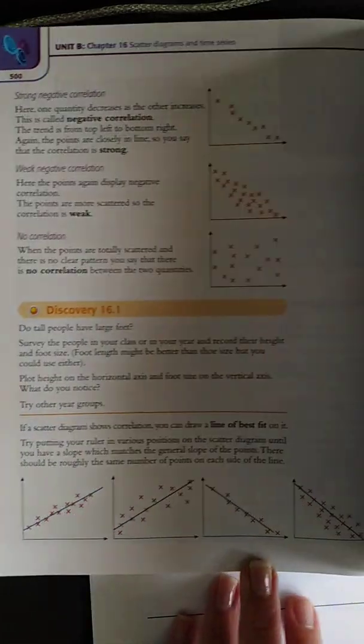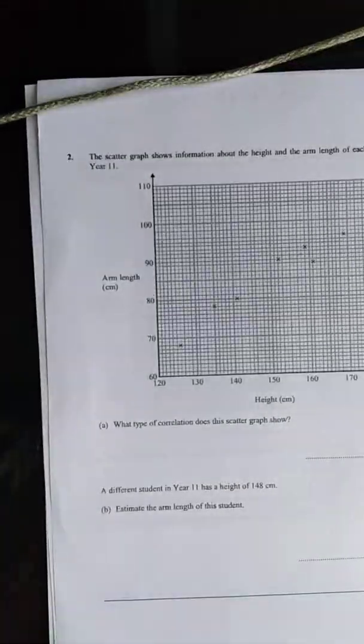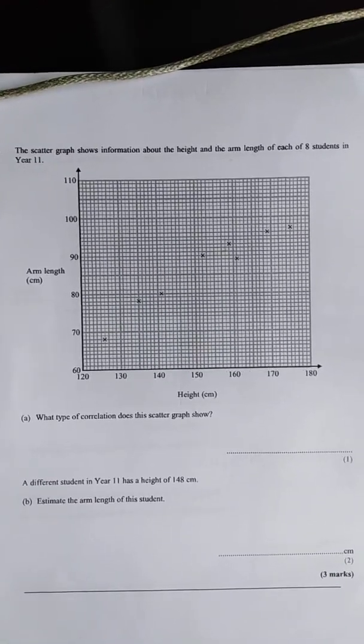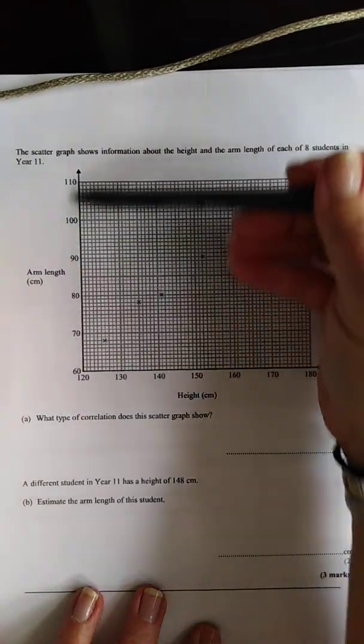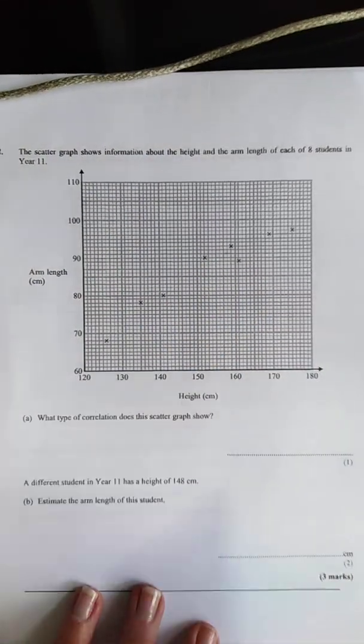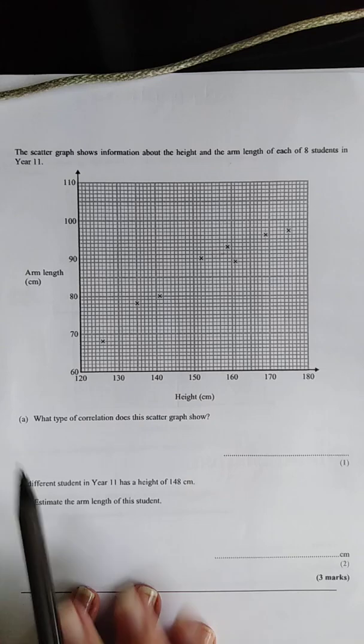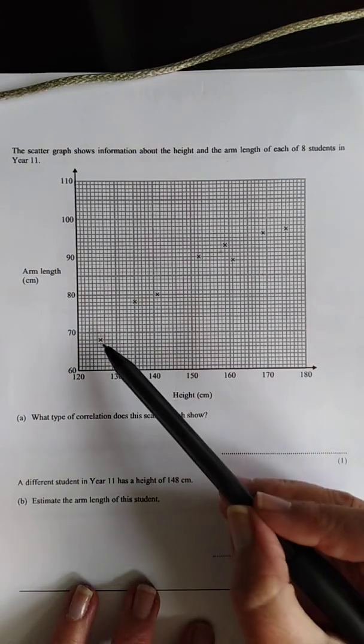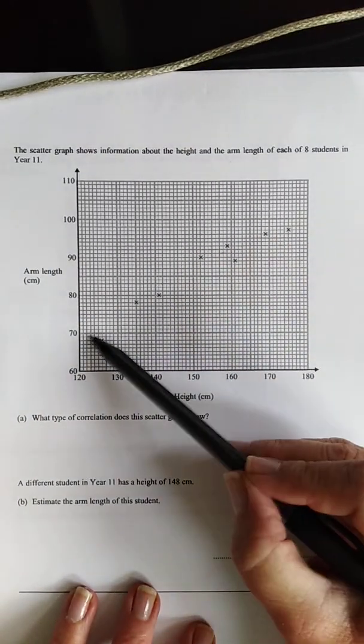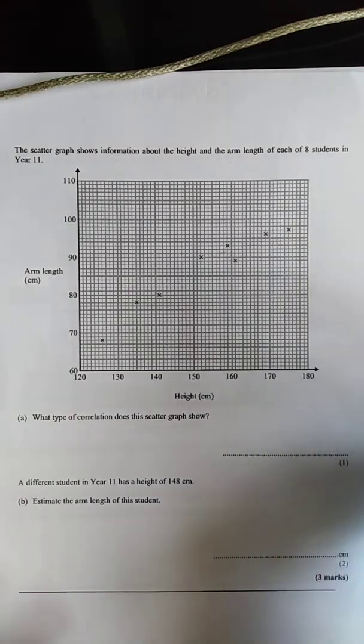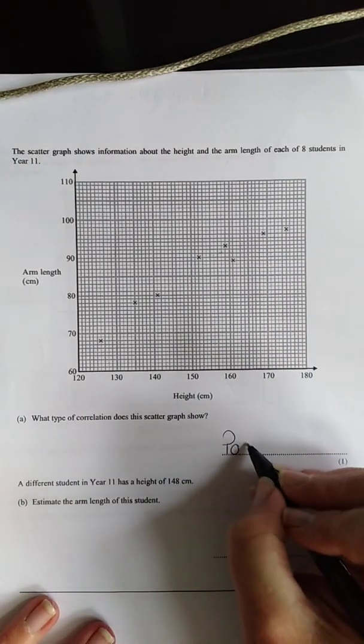So if I move the textbook out of the way and lead that to an exam type of question, this scatter graph shows information about the height and the arm length of each of 8 students in year 11. So we've got arm length in centimetres up there, and we've got height in centimetres down there. What type of correlation does it show? Well, it's going from left to right, so it's going up. Up is a positive correlation, so all you need to write is positive.